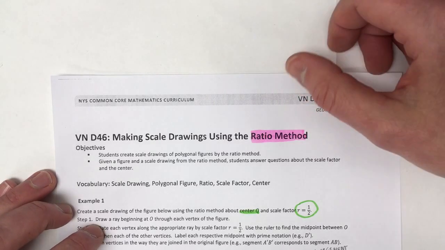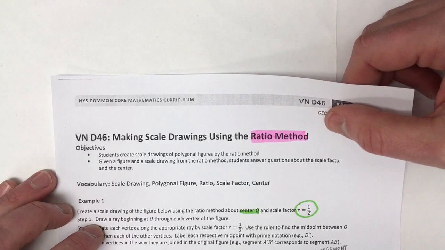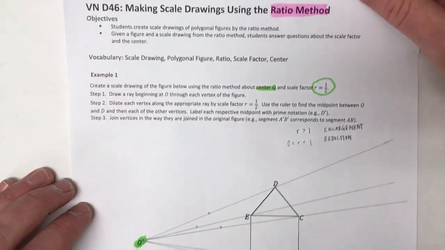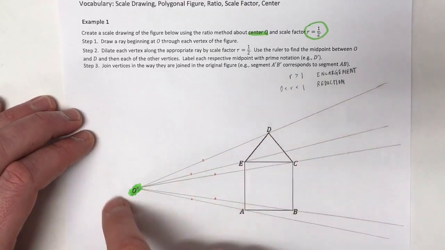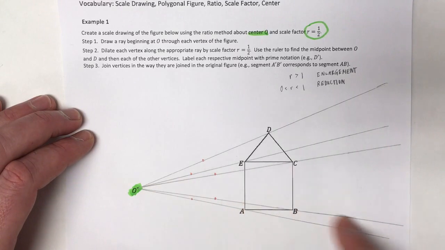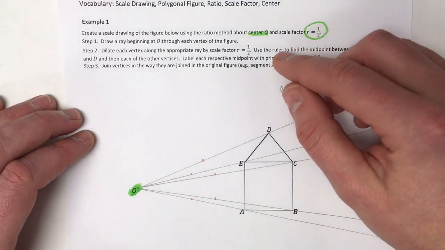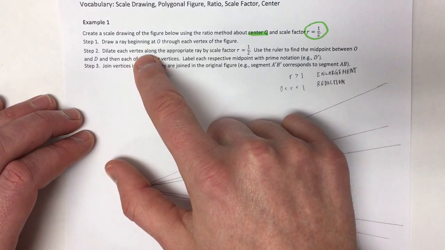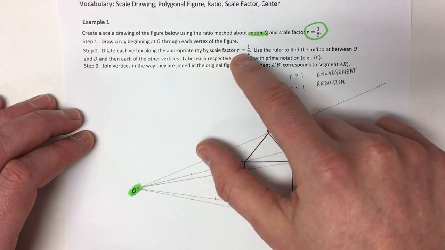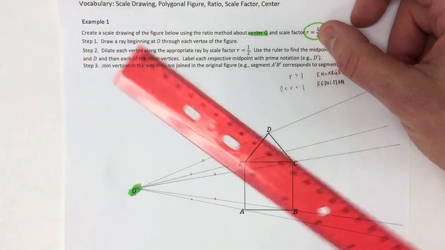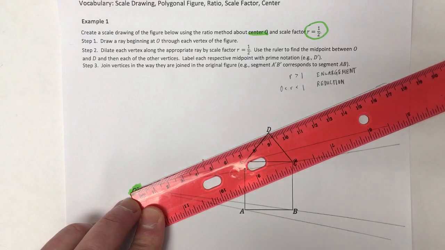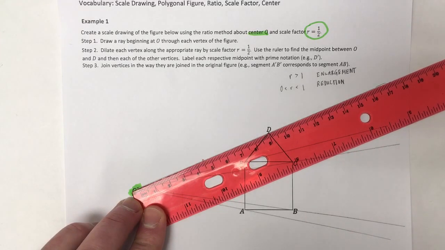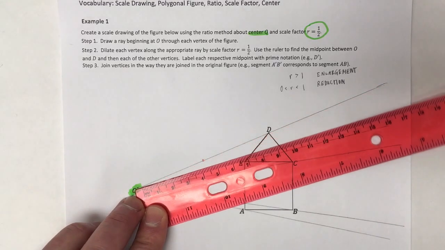So step one says draw a ray beginning at O through each of the vertices in the figure. I've already done that, so you may want to pause just to catch up. Through O, I drew each of the lines. Then dilate each vertex along the appropriate ray by a scale factor of r equals 1/2. What they mean is you put your 0 on the O, and you go up to the D, and you realize that this segment is 9 centimeters long. So the halfway point would be 4.5 or 9/2. And you kind of keep doing that.